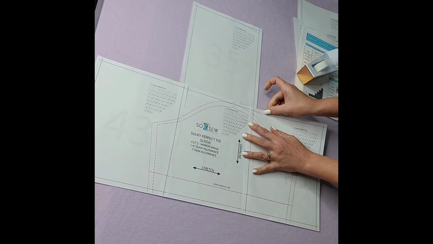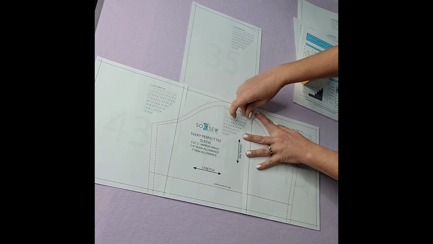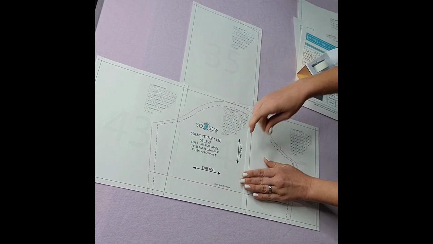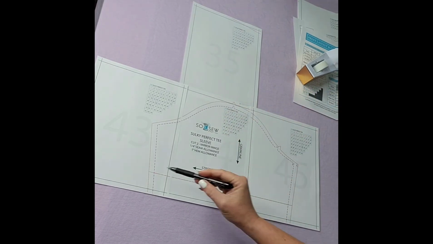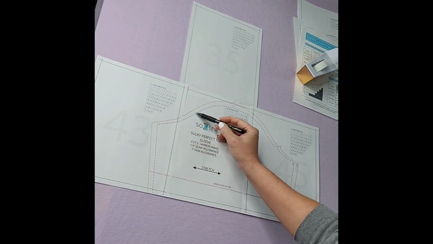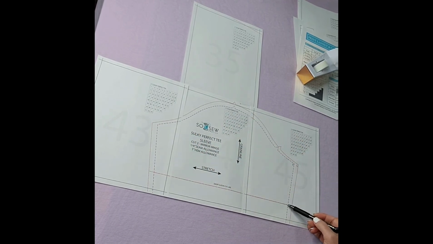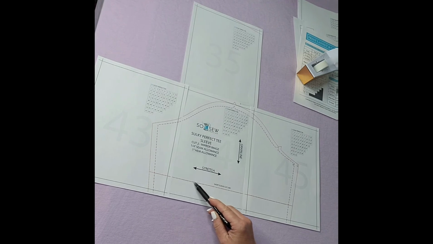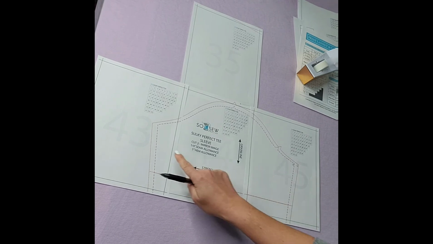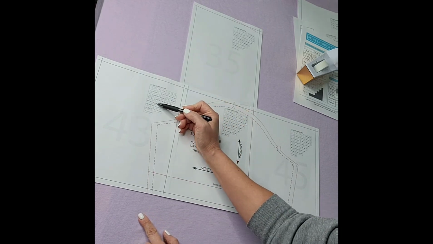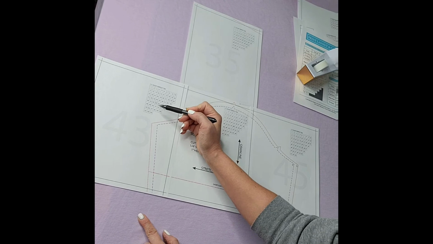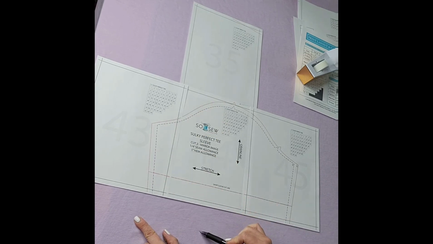So now you can see the short sleeve pattern forming. You can see the sleeve cap, the side seams, and the hemline here. If you wished to make a longer sleeve version, then you could see that below page 43 would come page 51, and below page 44 would be 52, and below 45 would be 53, and so on, and you could assemble the rest of the long sleeve.